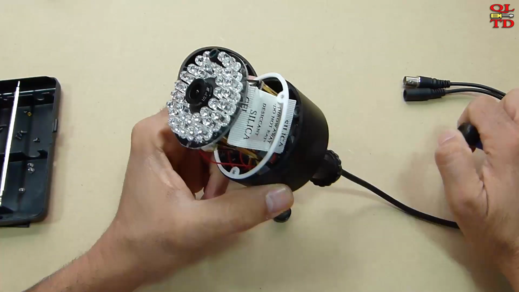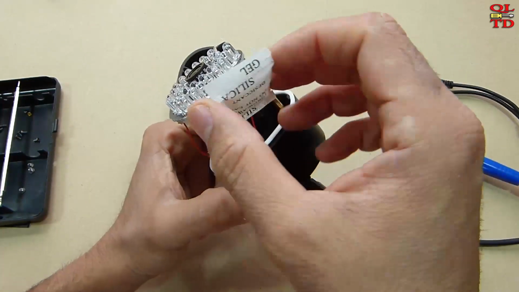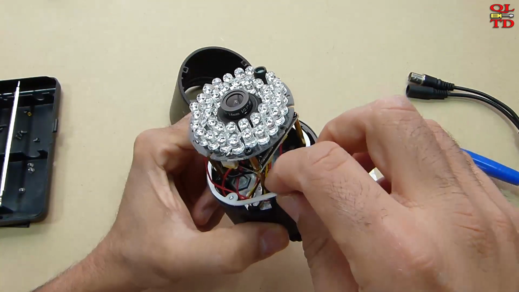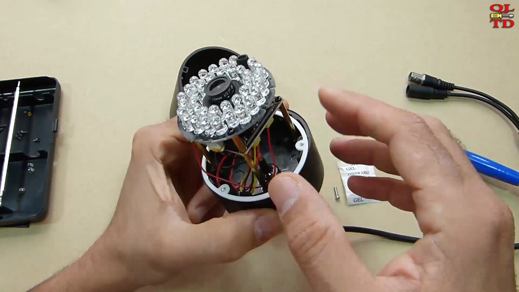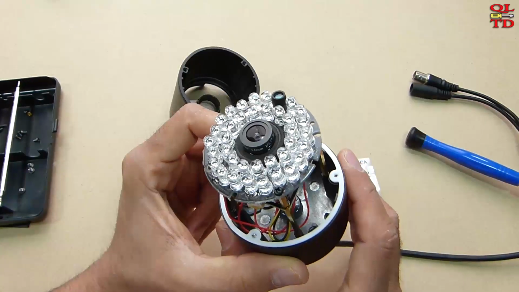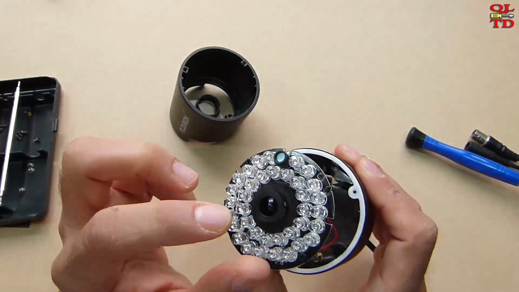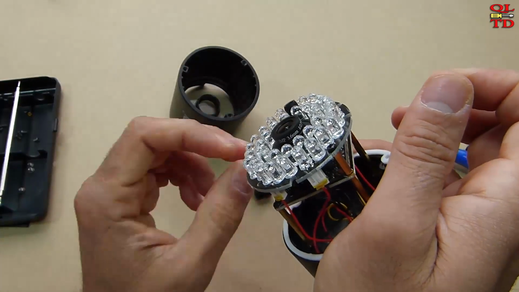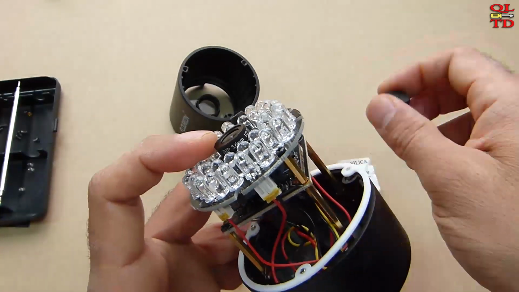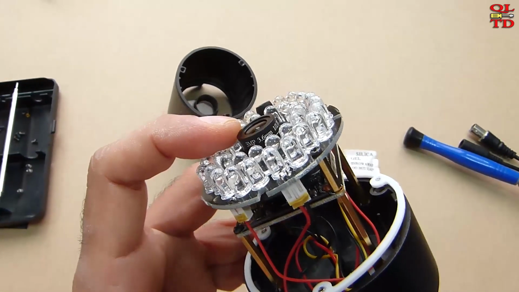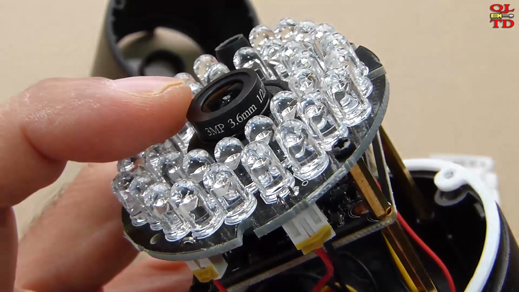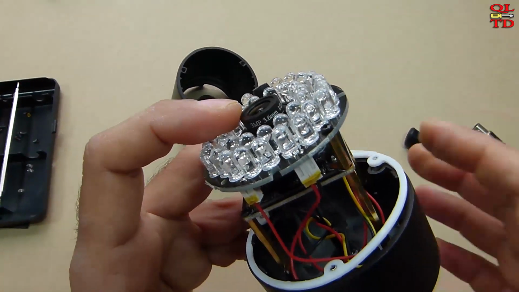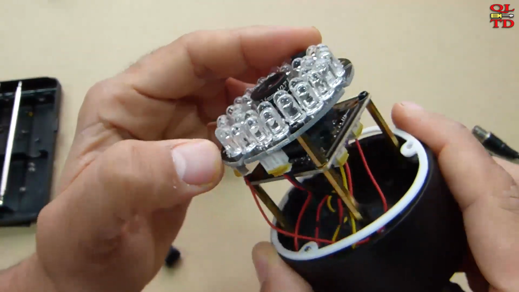Okay, here we are. This is a silica gel to remove any moisture inside. This is the seal to keep it sealed and no rain goes in. And this is the lens that we need to replace. This lens, as you can see, is 3.6mm. And here it says 3 megapixel.